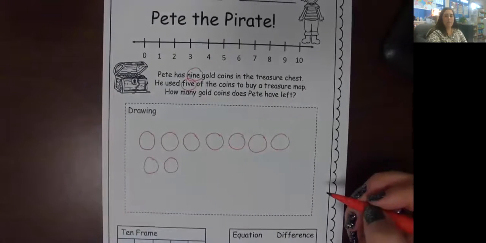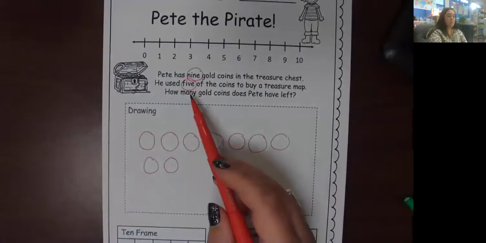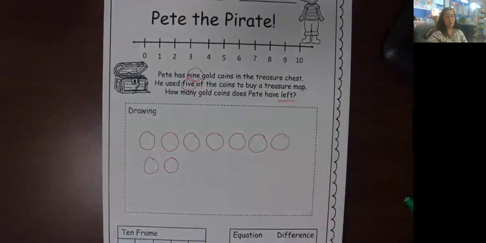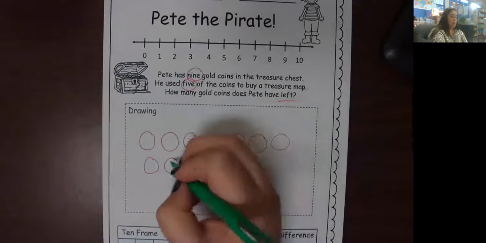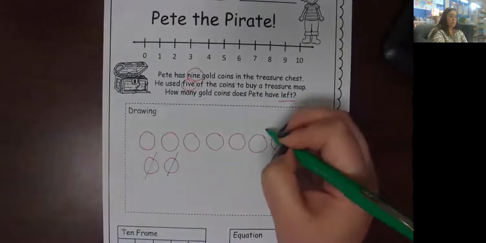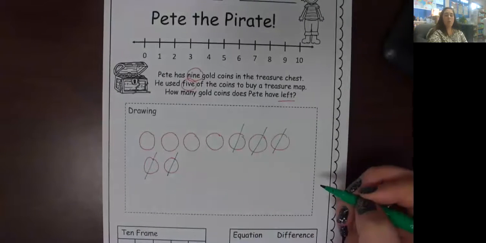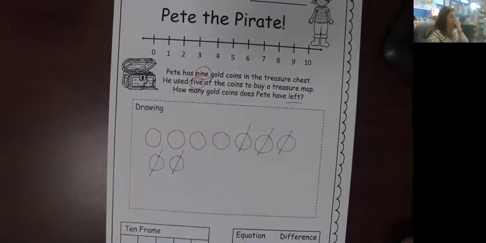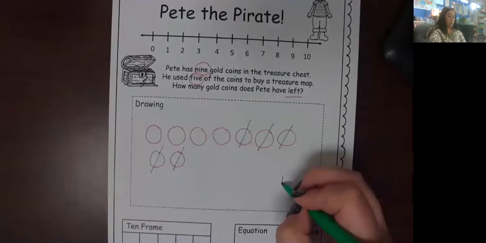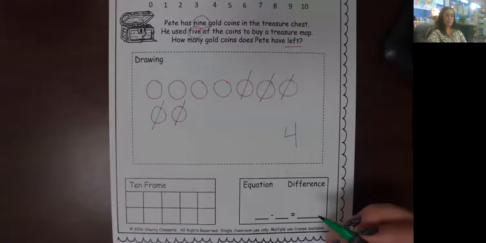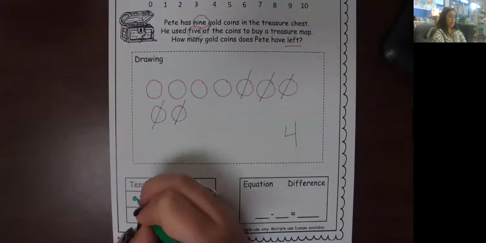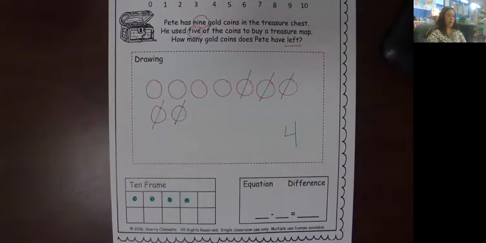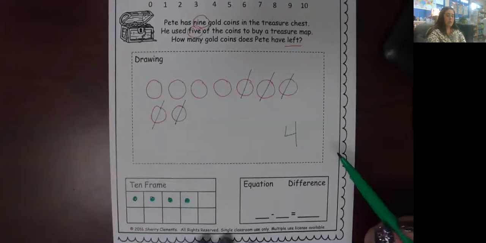There's 9 coins. He used 5 of the coins to buy a treasure map. How many does he have left? Well, if he used 5, we've got to cross those out. 1, 2, 3, 4, 5. How many coins does he have left? 1, 2, 3, 4. There's only 4 left. So our answer is 4. We're going to fill out our 10 frame. We have 1, 2, 3, 4. Okay. And then our equation.